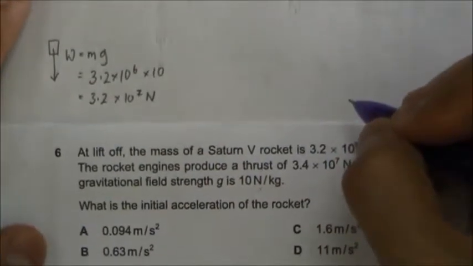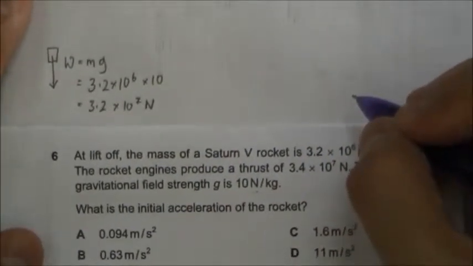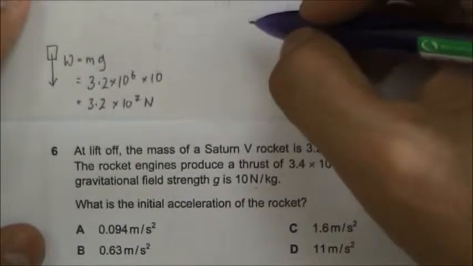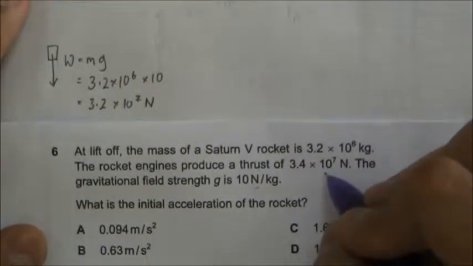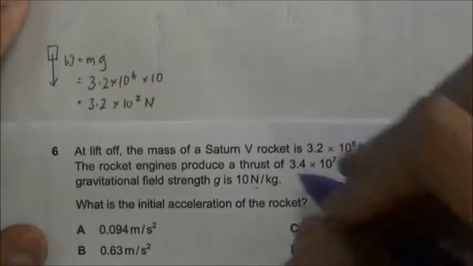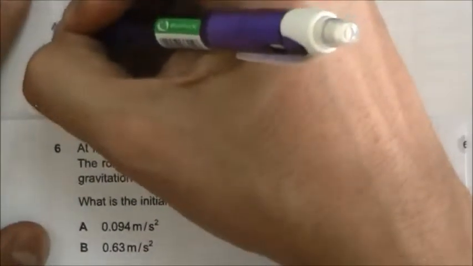Okay, next, there is an upward thrust that is provided by the engine, which is 3.4 × 10^7 Newton. So we label it in as well.